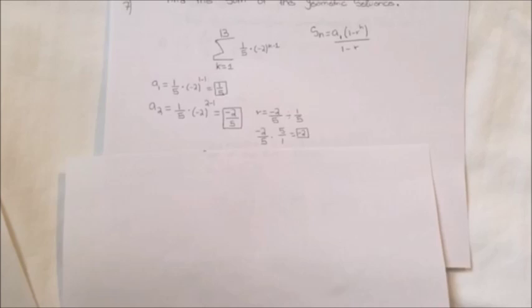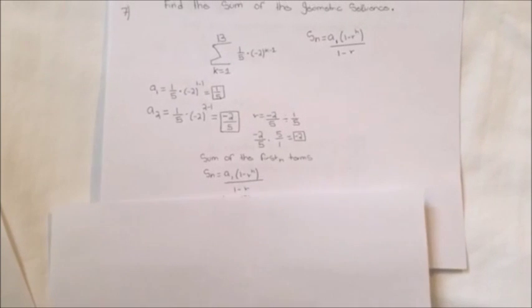So all we have to do now is plug in the values we just found into the formula.